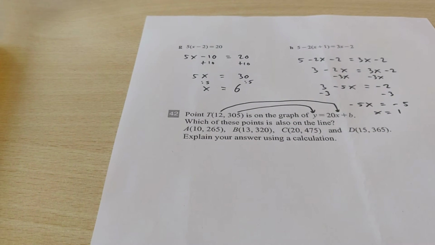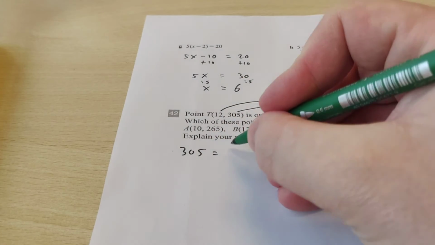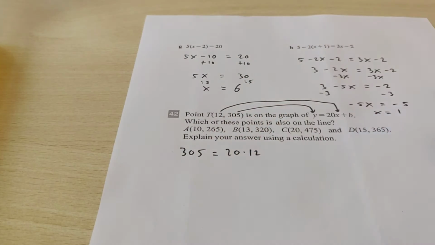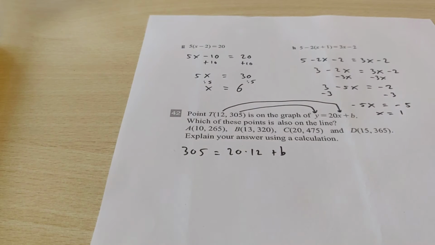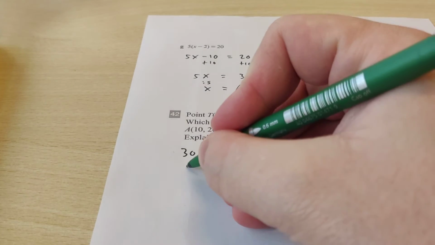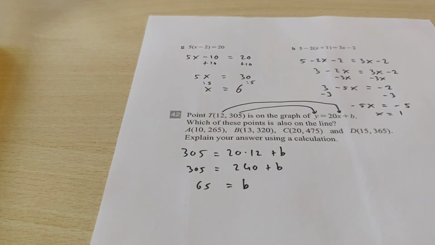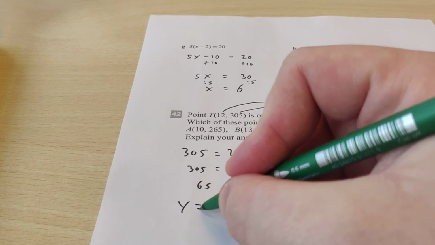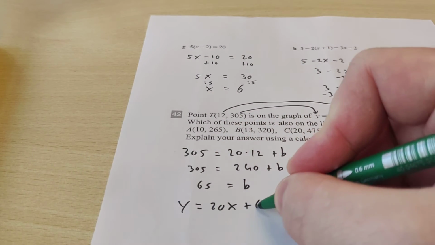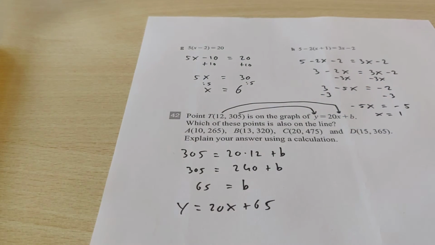So if you fill that in, we get 305 equals 20 times 12, and then plus B. Well, 20 times 12 is 240. So 240 plus B is 305, so that means that B must be 65. So our formula is this one, 20x plus 65. And then we have to check which ones of these points are on the line.